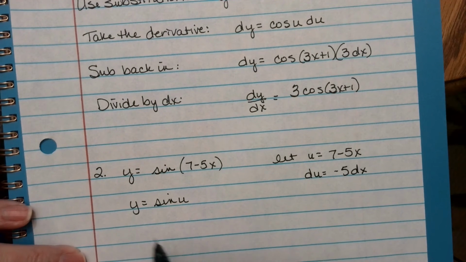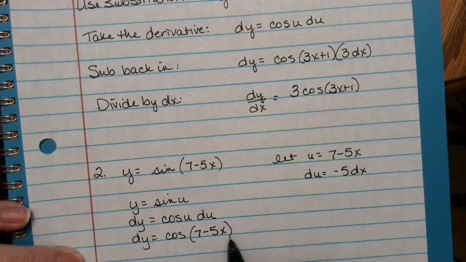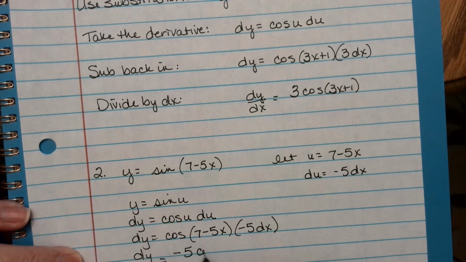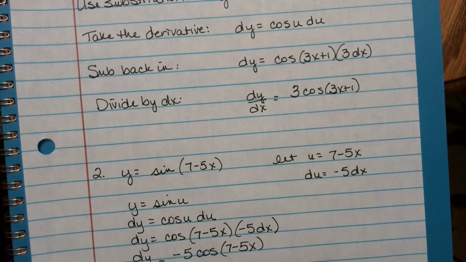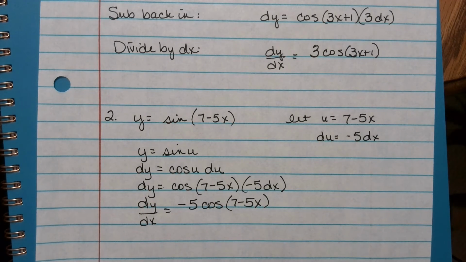Then I'm going to take the derivative. Now if I take the derivative of sine, I get cosine. So cosine of u, but it's du. Then we'll take these and plug them back in. So I get the cosine of 7 minus 5x, and du is negative 5 dx. Divide by dx, and bring the negative 5 in front. Sorry, I hope you could see that.